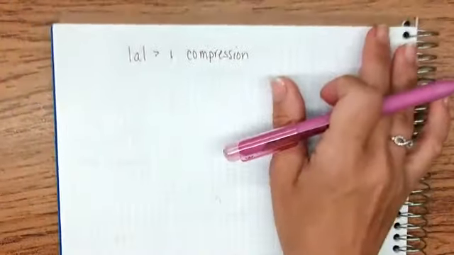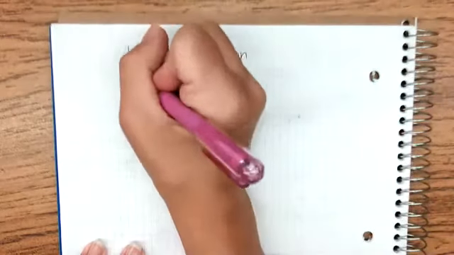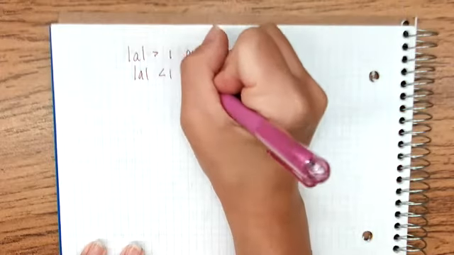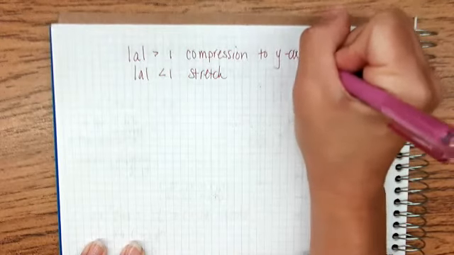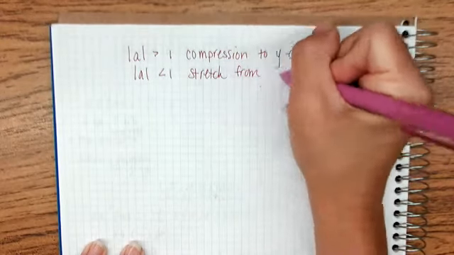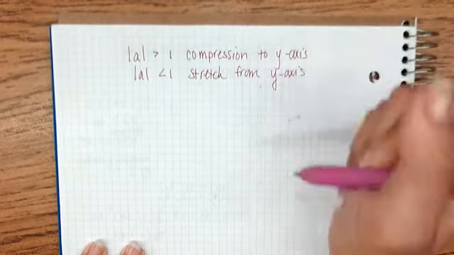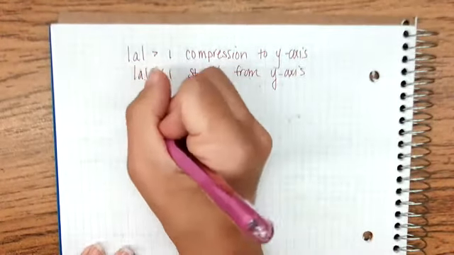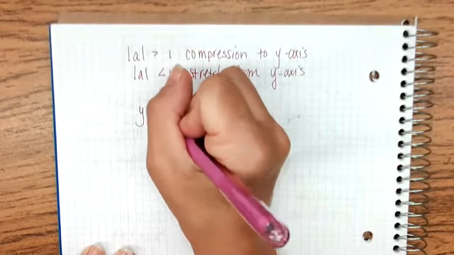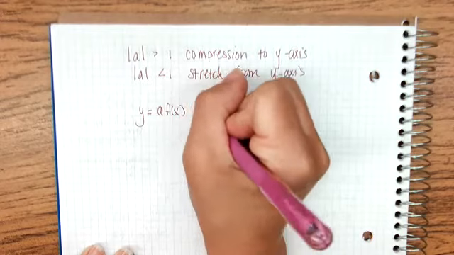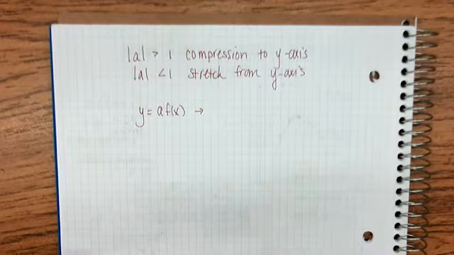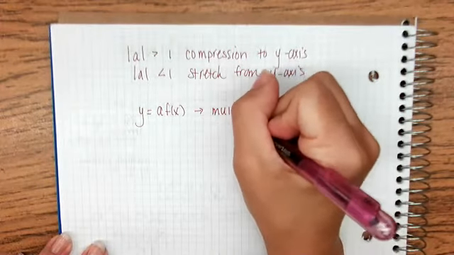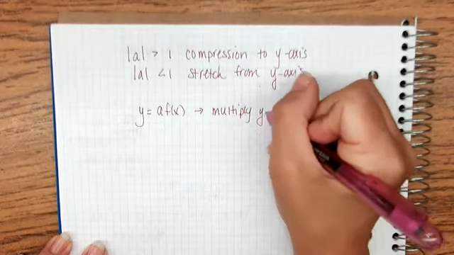Well, what happens when A is inside? Okay, so if the absolute value of A is greater than 1, it's a compression. If the absolute value of A is less than 1, it's a stretch. This is a compression to the y-axis, stretch from the y-axis. So what happens when you have y equals A times some function? I did that in the first example. I believe it was 1/2, and we multiplied all the y values by 1/2.